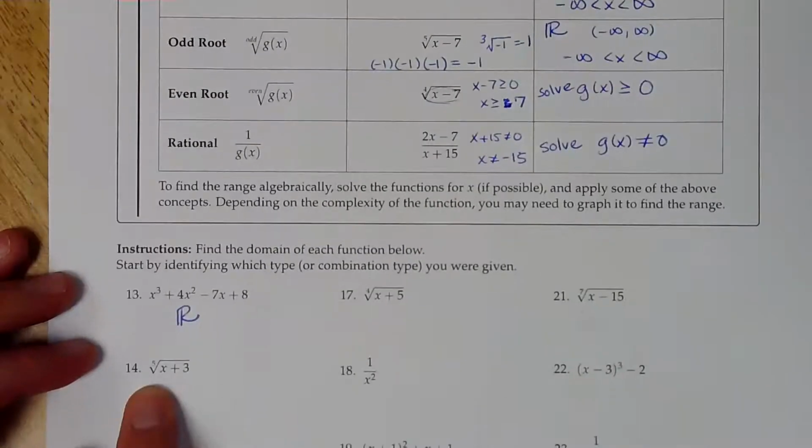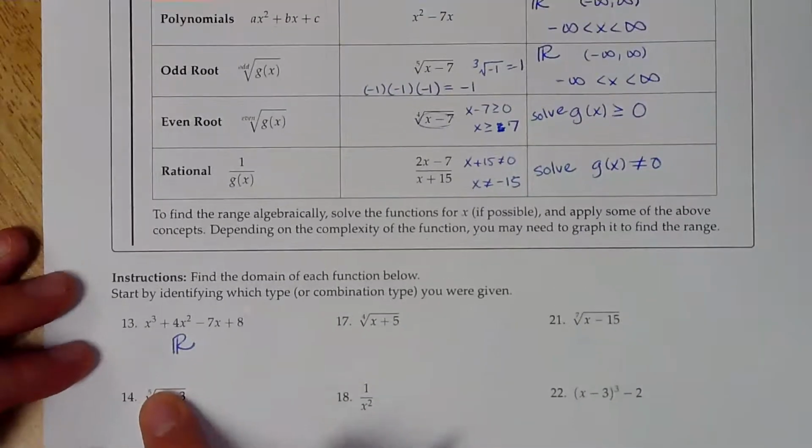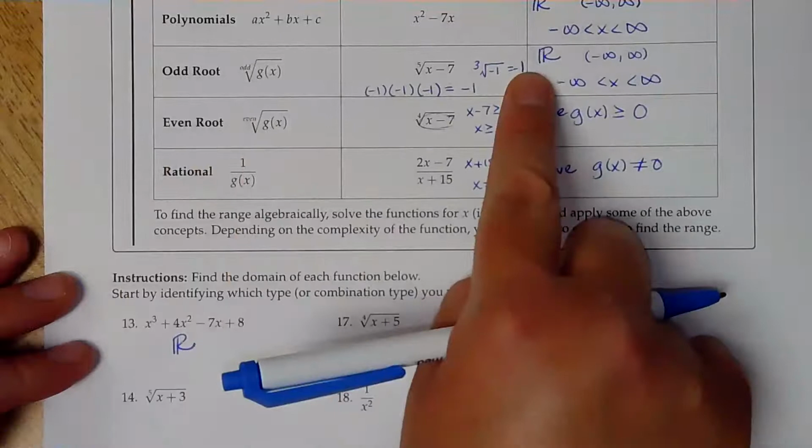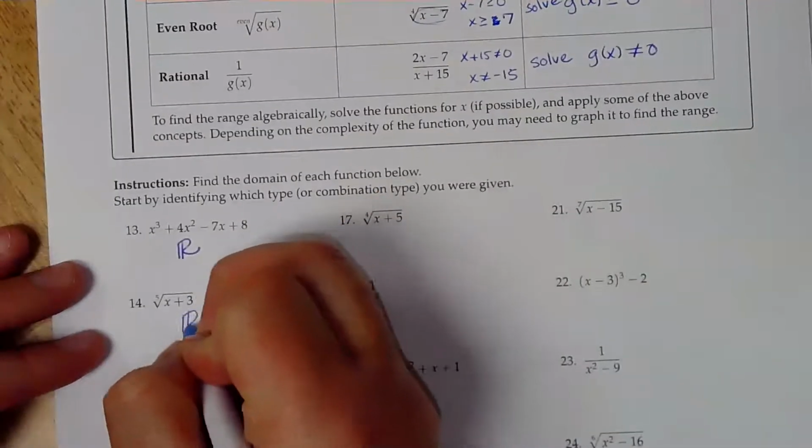Number 14, I have the 5th root of x plus 3. So I have a root, and I have an odd root. So the rule for odd roots: put any number I want in there for the reals. So that's all you got to do.